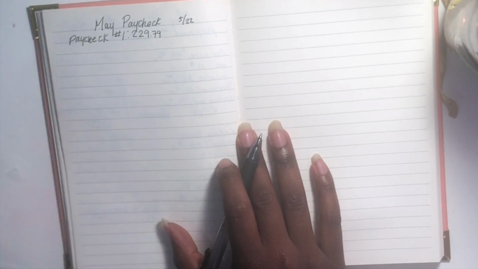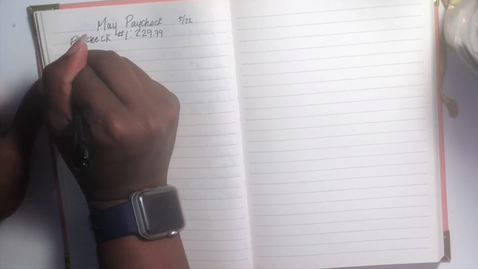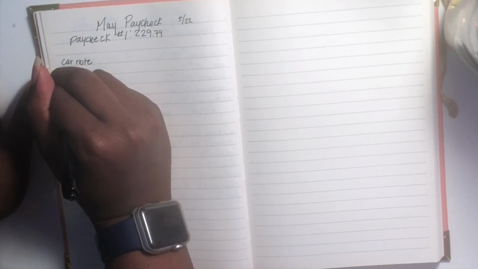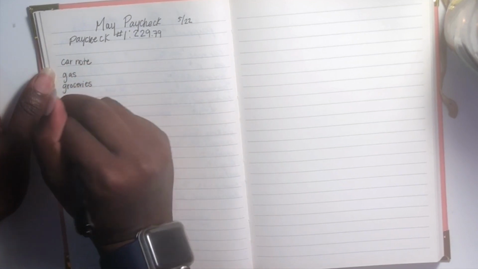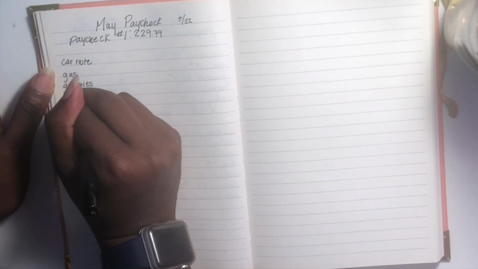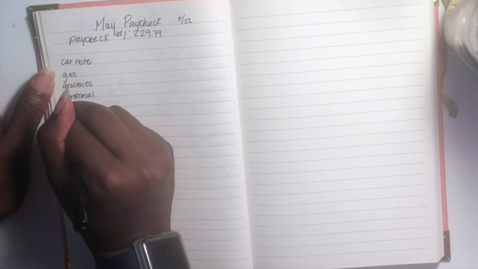bills and necessities, and then sinking funds. I'll start off number 1 with my car note, then gas, groceries, personal items, and eating out.